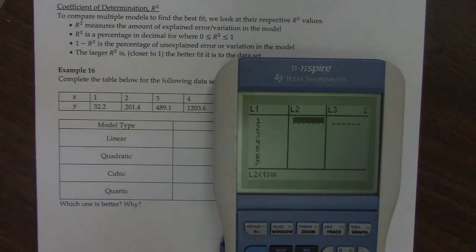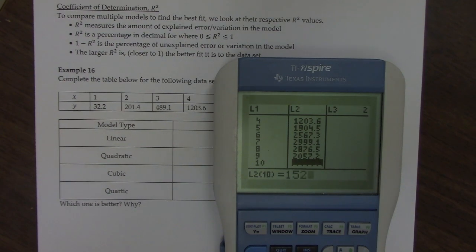And then in my y values, I'm going to enter the corresponding y coordinates. So 32.2, 201.4, 489.1, 1203.6, 1904.5, 2567.3, 2999.1, 2876.5, 2057.2, and 152.9. So 10 x values, 10 y values.